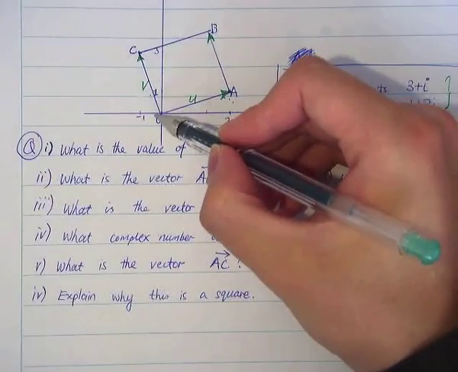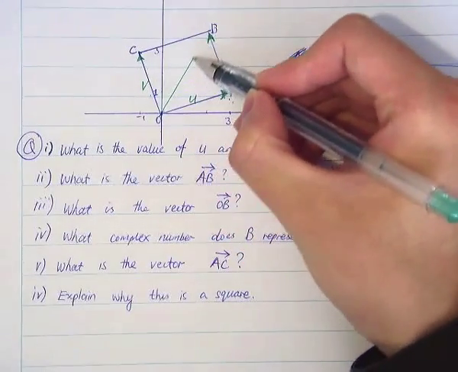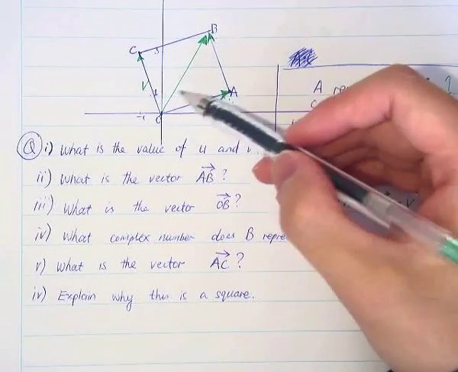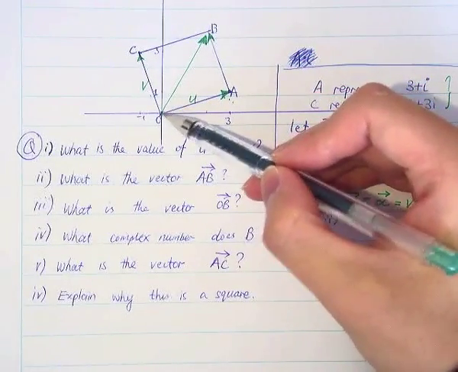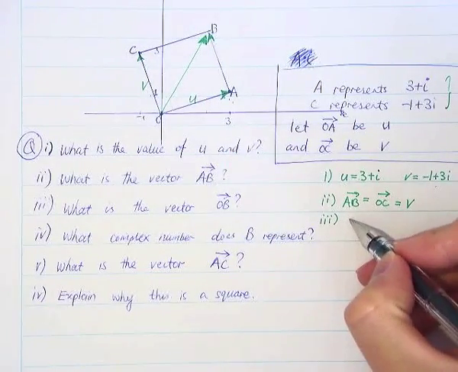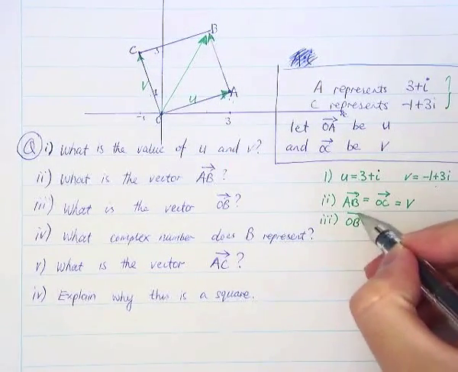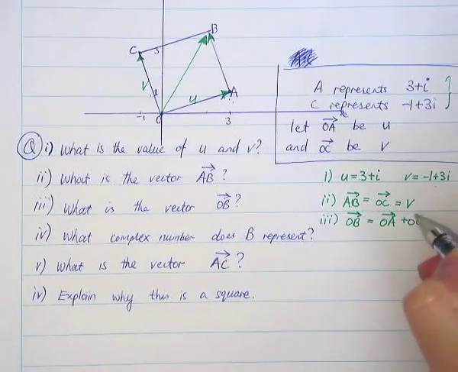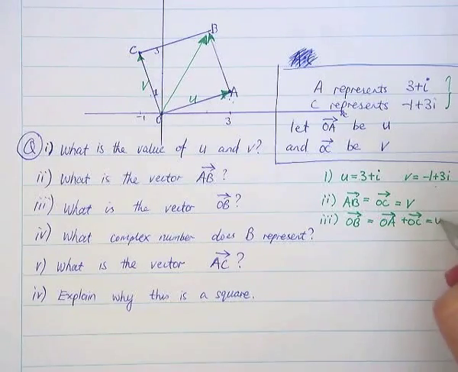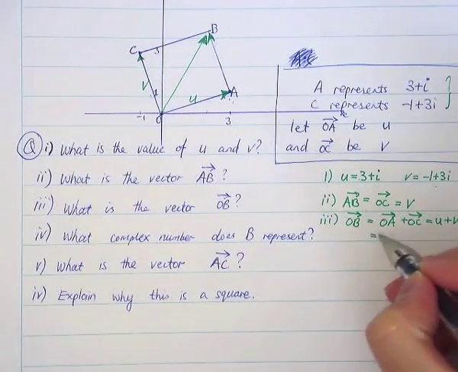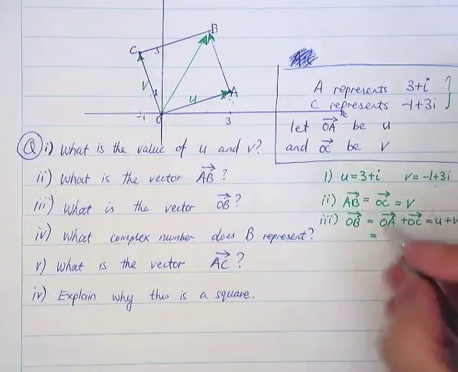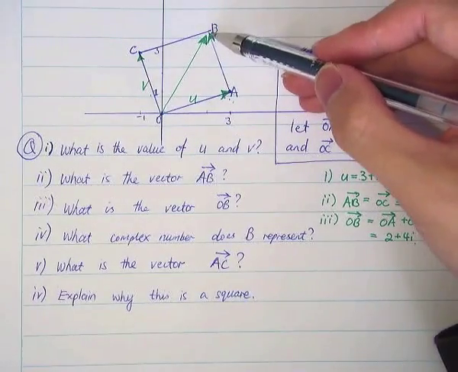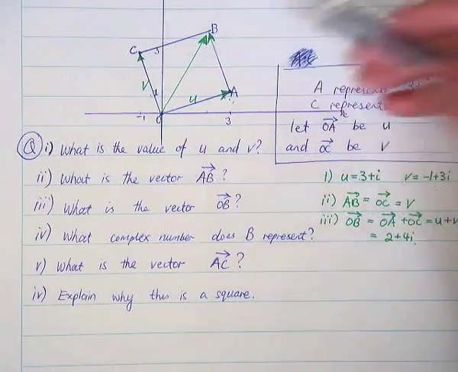Now in part 3, you're asked what is the vector OB. If you're interested in finding OB, which is from here to there, by the parallelogram method we covered earlier, this is simply the addition of vector OA and the vector OC, so you would write OB is the addition of OA plus OC, which equals U plus V, which you can evaluate to be, according to these numbers, 2 plus 4i.